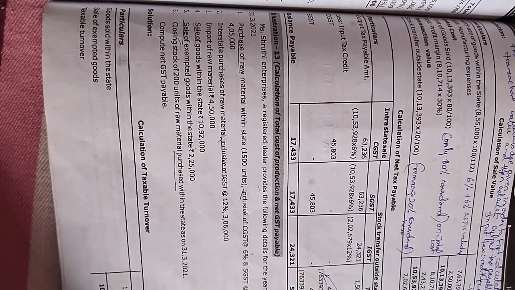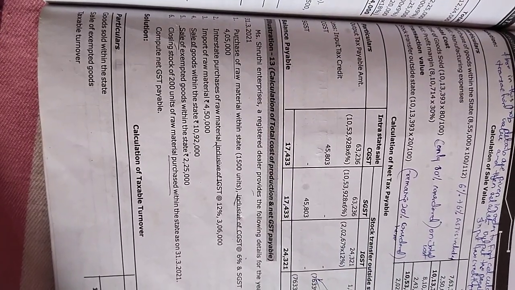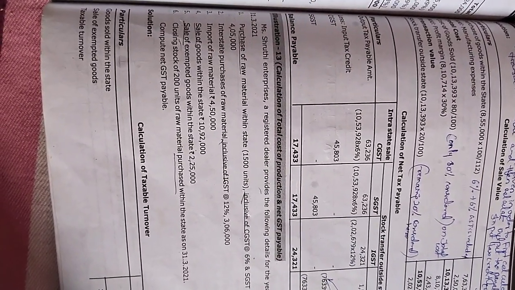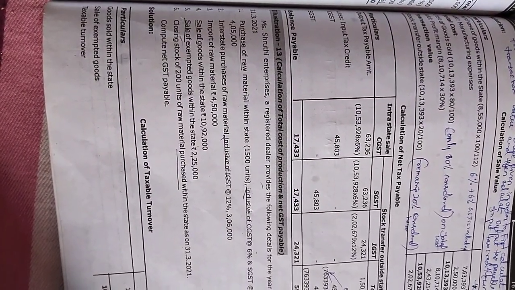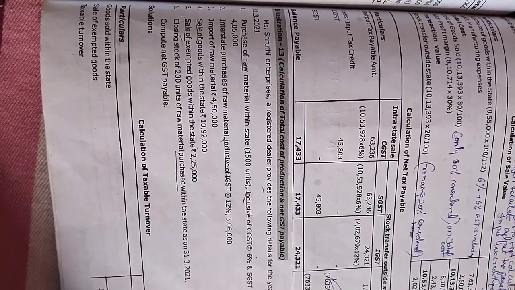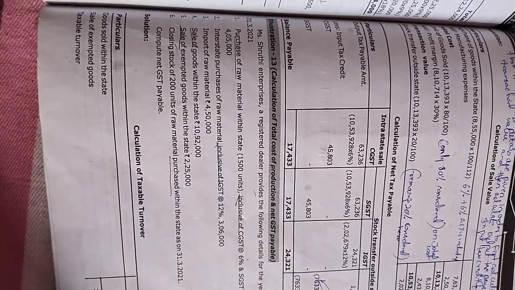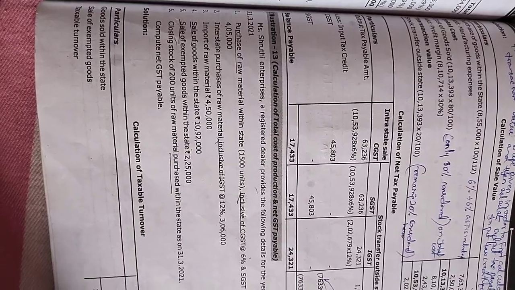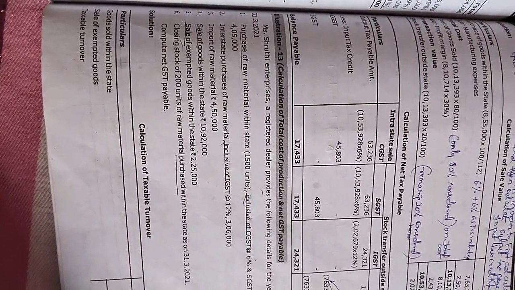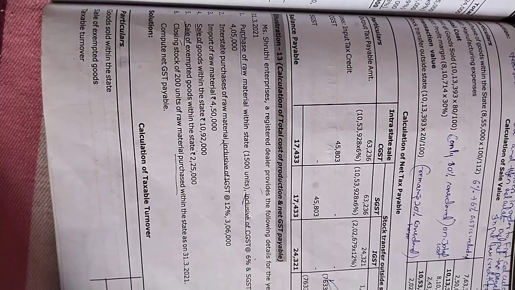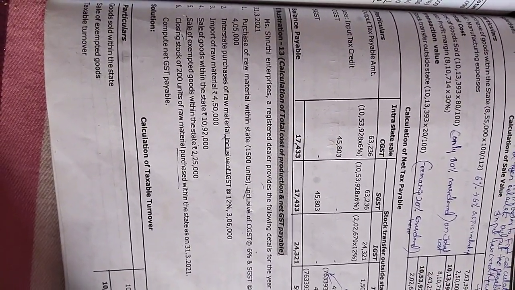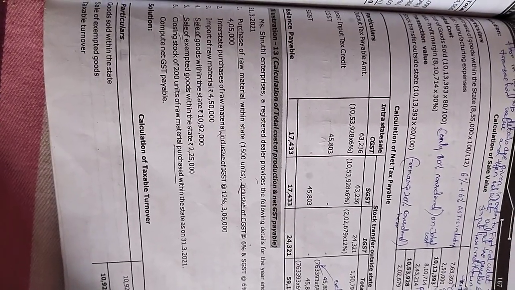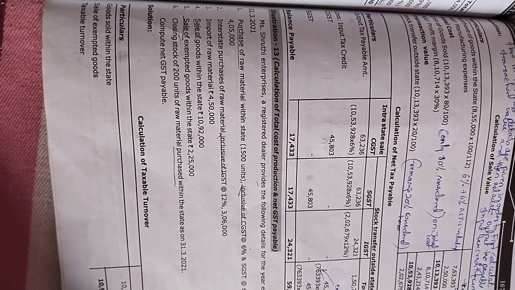Next, sale of goods within the state, equal to 10,92,000. You take that into consideration as it is. The next one, sale of exempted goods within the state. It's clearly exempted goods, so you need not take this amount into consideration since it is exempt from taxation. The next detail is the closing stock of 200 units, but no amount is given. As it is, closing stock can be ignored. You need not consider it for the problem.